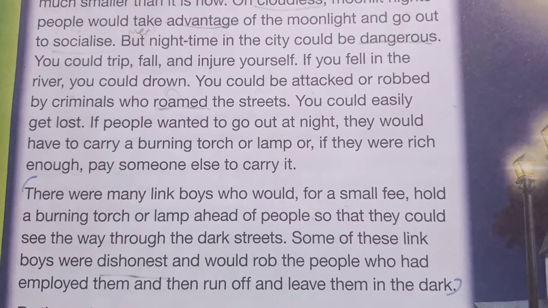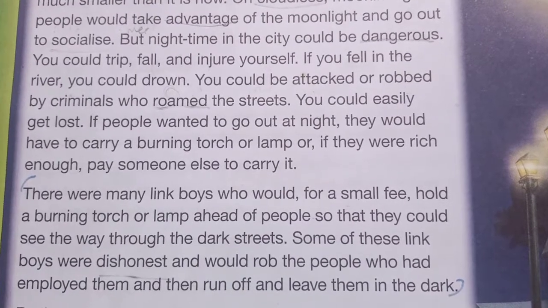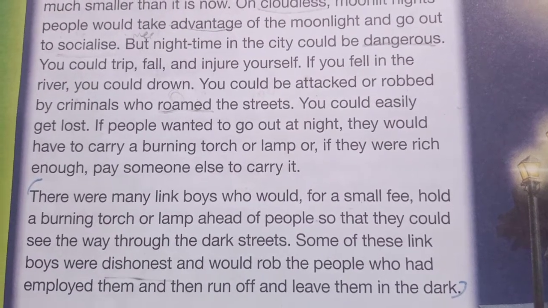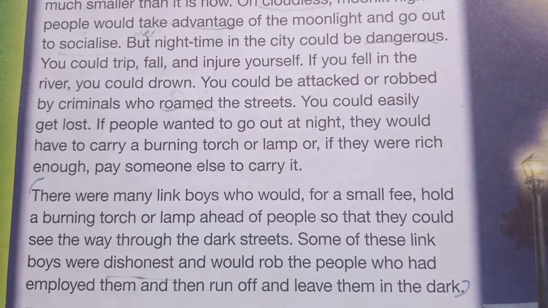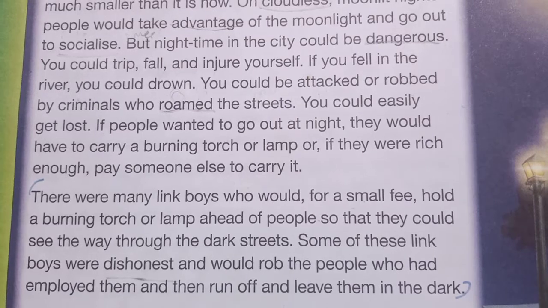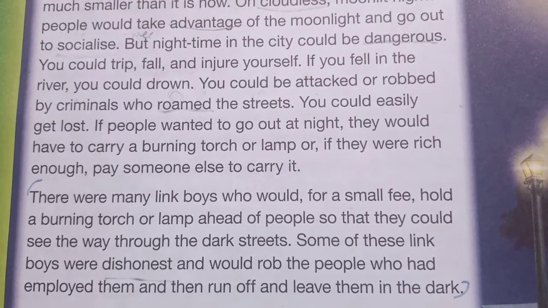Come to next paragraph. There were many link boys who would, for a small fee, hold a burning torch or lamp ahead of people so that they could see the way through the dark streets. Some of these link boys were dishonest and would rob the people who had employed them and then run off and leave them in the dark.